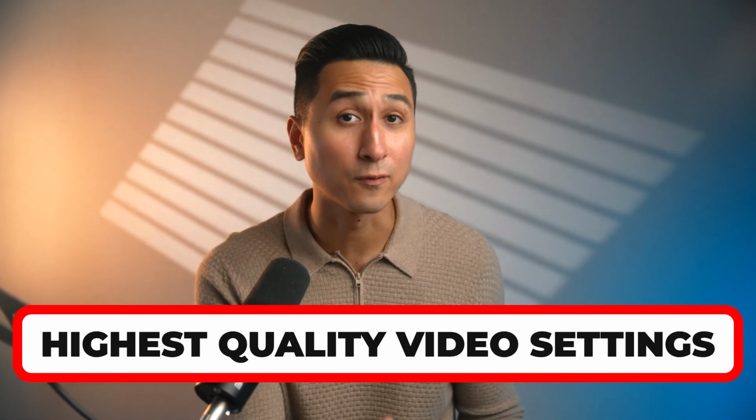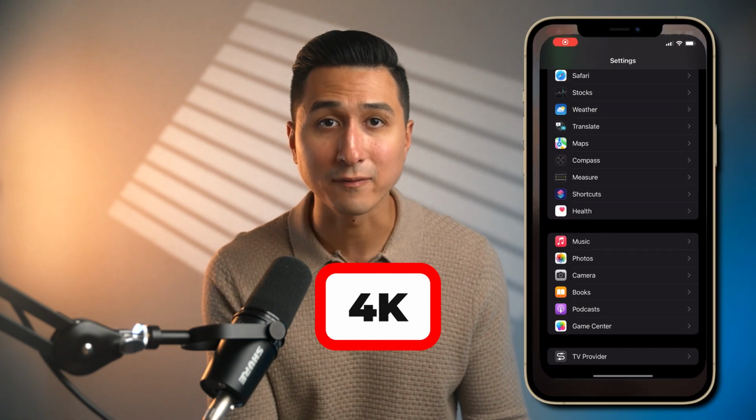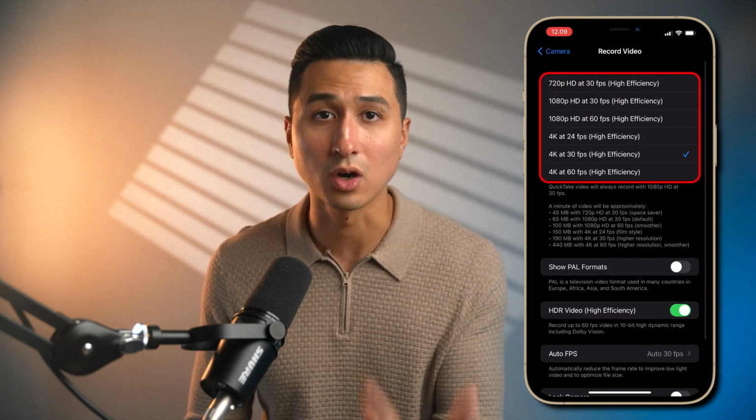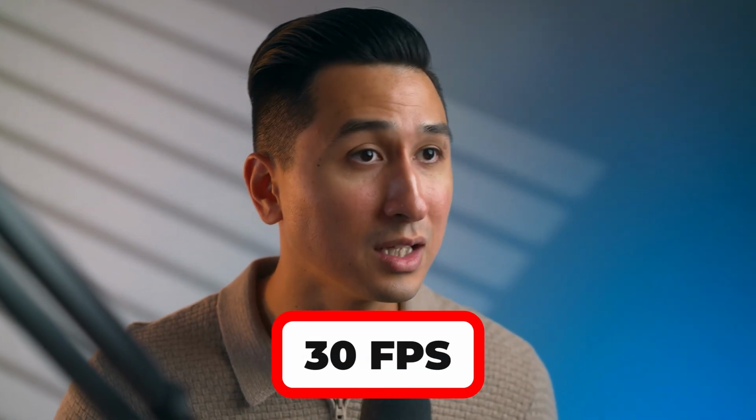Now from here, you want to use the highest quality video settings that your phone offers. So for my iPhone 12 Pro Max, that would be 4K, and I can access this by going into the settings of my phone, then camera, and then record video, and here I can see the different shooting options. And for social media content, you want to mainly use 30 frames per second to ensure your videos play smoothly on the platform, so I set my camera to 4K 30.